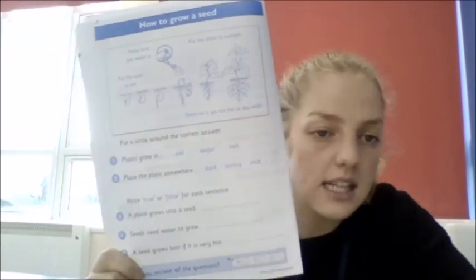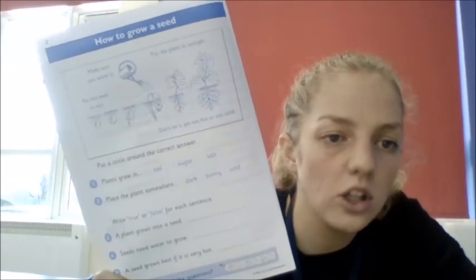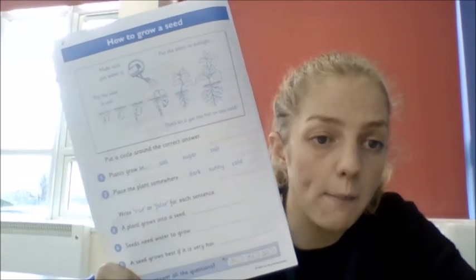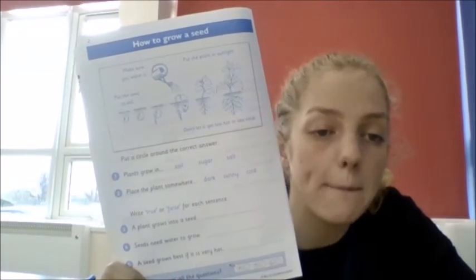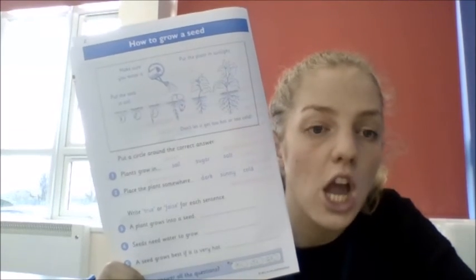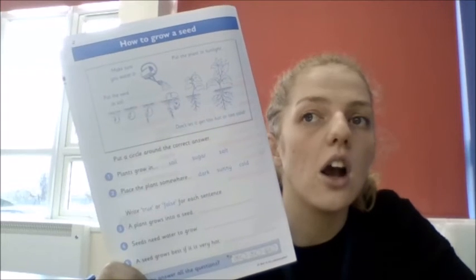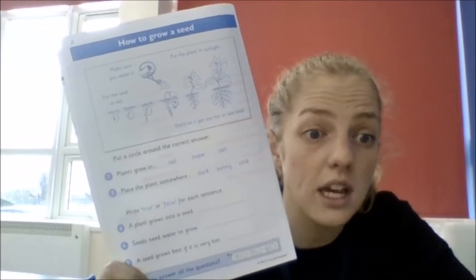The same goes for you guys. When you've done it, take a photograph and send it to us on our Year 4 email. On Monday, you will need to have done page 2, so How to Grow a Seed or Playtime, and you will need to send us a photograph today, so we can mark it and check that you've got the right answers. I hope you enjoy the rest of your day, Year 4, and don't forget, if you do have any questions, please send us an email.